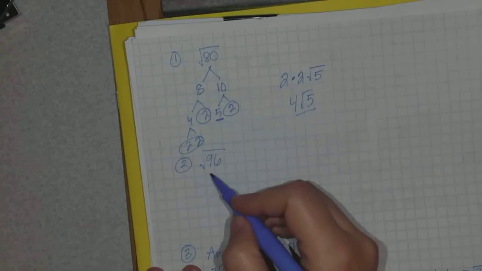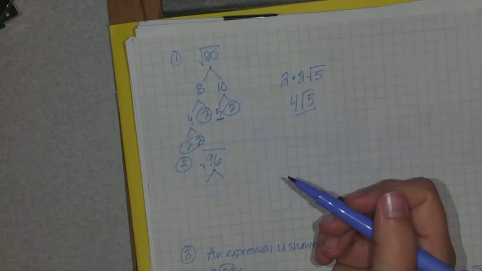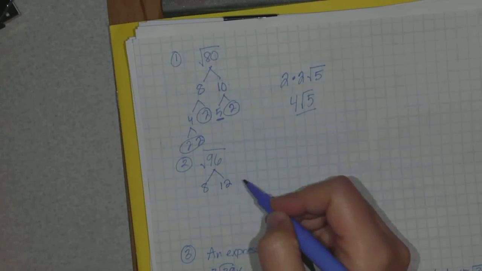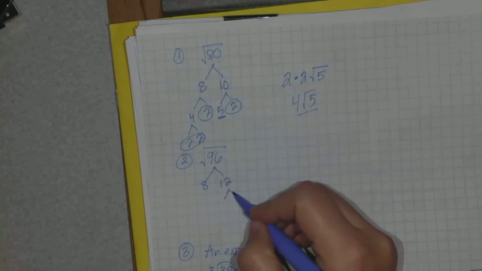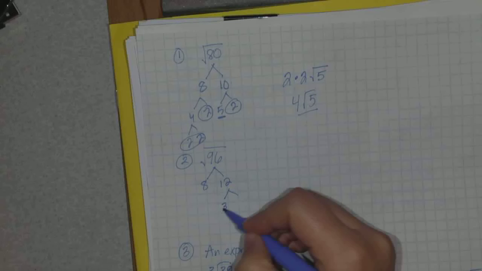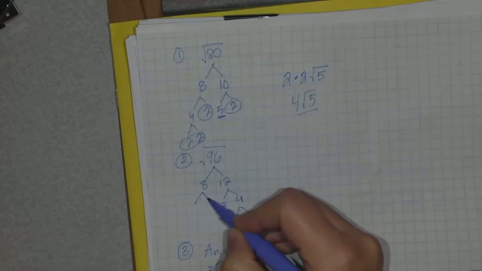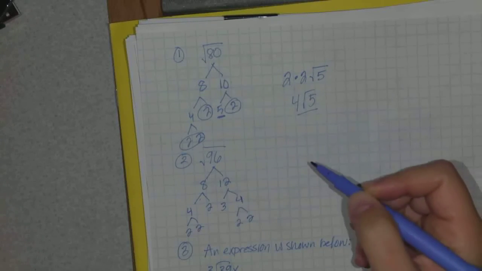So again, there are several different factors you could choose, and you will always end up with the same prime factors, so it doesn't matter if you choose something different from me. But 96 is 8 times 12, I think. Yep. And then this is 3 times 4, 2 and 2, 4 times 2, 2 and 2.